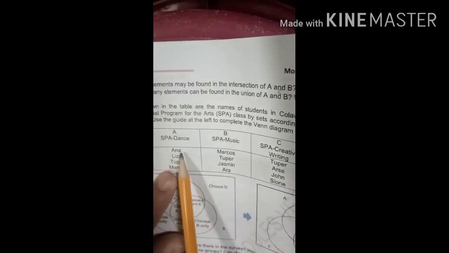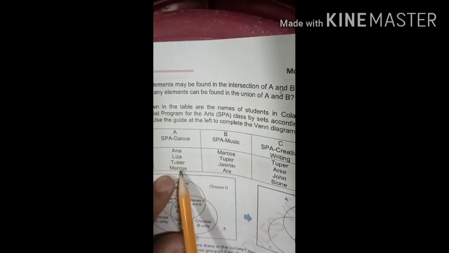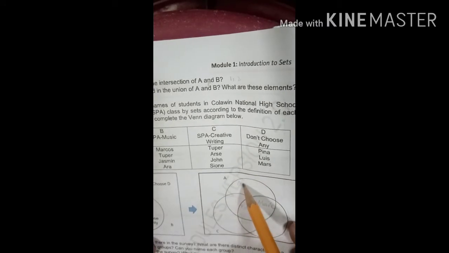We need to write the three: Anna, Lisa, Marcos. On A we have Tuper and Marcos already on circle A. So Tuper and Marcos, we need to write Anna and Lisa. So you write here Anna and Lisa.